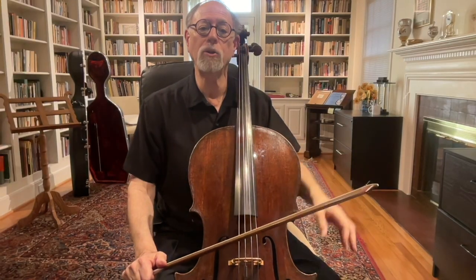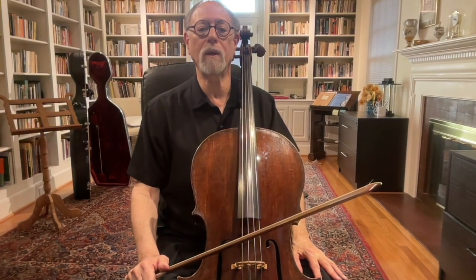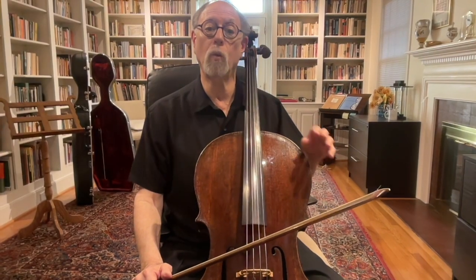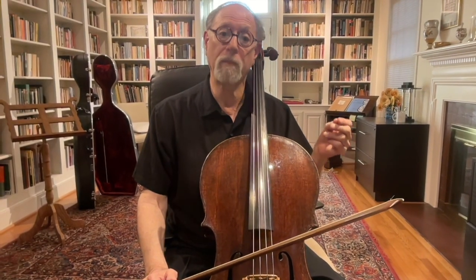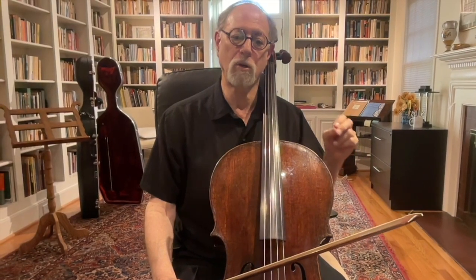So there are major string crossing issues here to work on smoothness. I usually explain that in order to play legato string crossings, one has to think about the way pianists play legato all the time. There's a slight overlap of the two notes that gives the impression of legato.